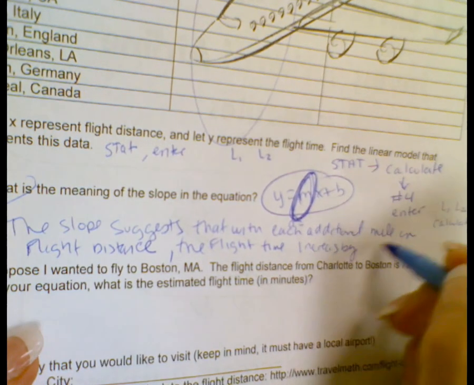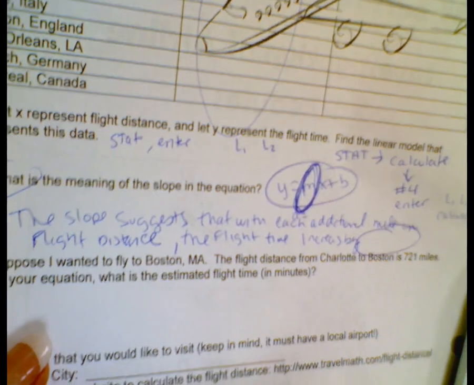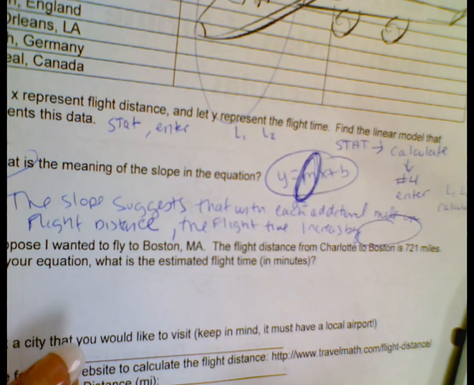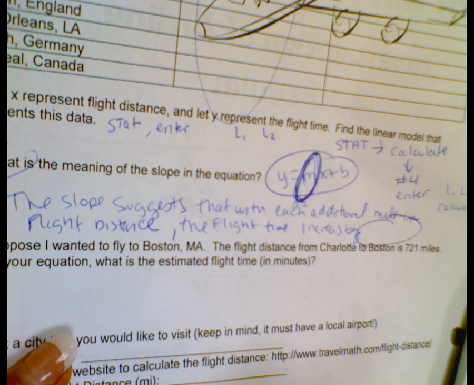That's what your slope is. So your slope's saying how the flight time is increasing, in minutes. Make sure you say in minutes.